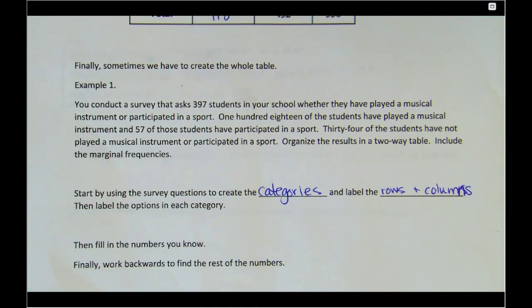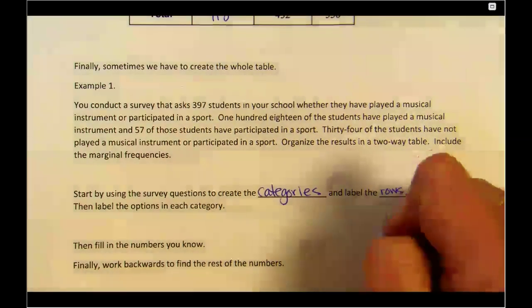Okay, so if it says you conduct a survey that asks 397 students in your school whether they have played a musical instrument or participated in a sport, what do you think the first question was? This is not a hard question. I do play a musical instrument. Do you play a musical instrument? So that's one of my categories. So I'm going to put instrument.